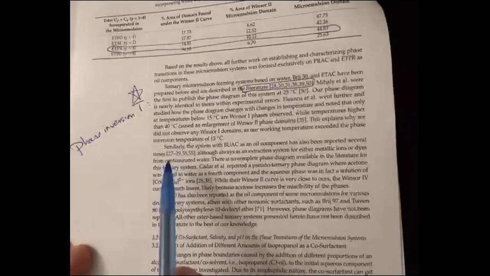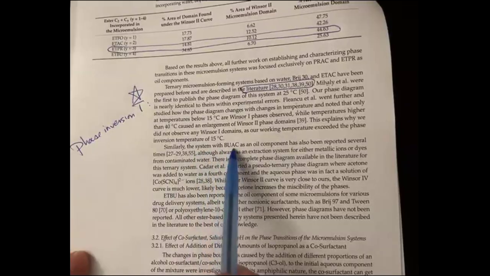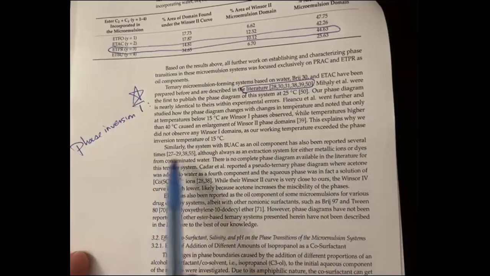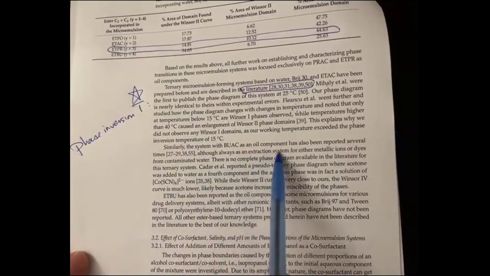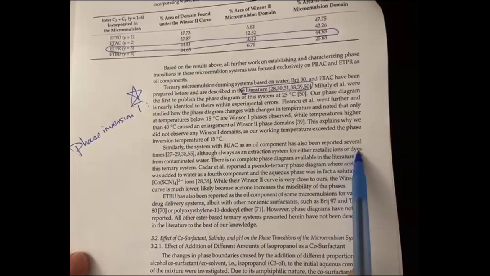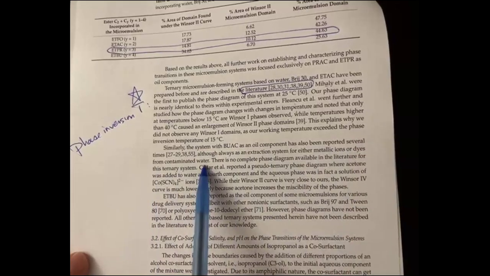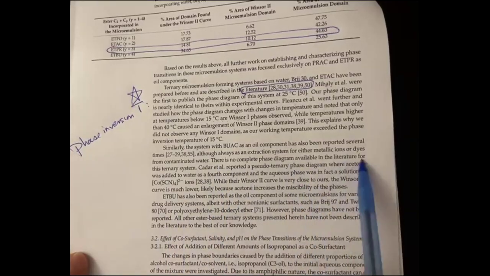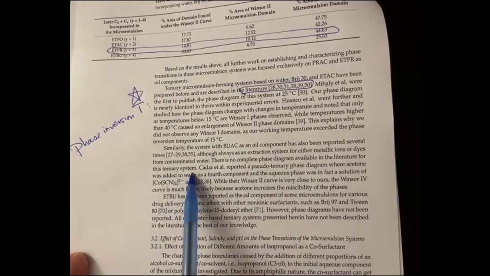So keep going. Similarly, the system with butyl acetate as an oil component has also been reported several times, although always as an extraction system for either metallic ions or dyes from contaminated water. So these guys are doing something similar to things that have been done before. There's no complete phase diagram available in the literature for this ternary system.